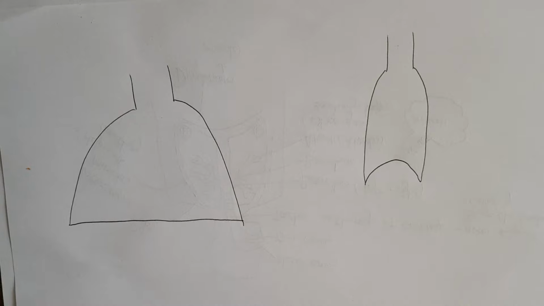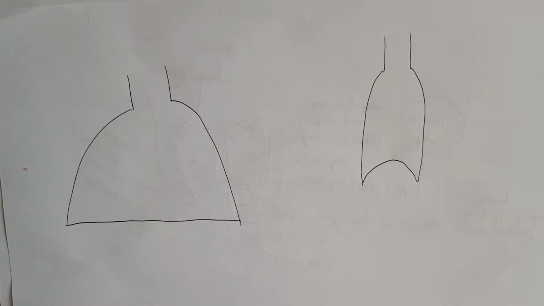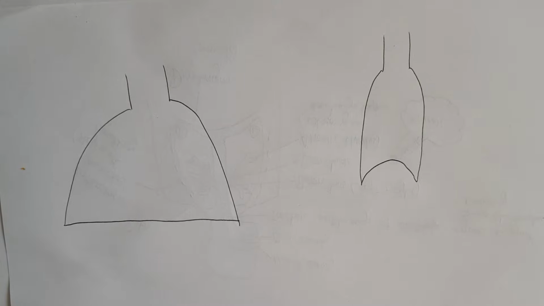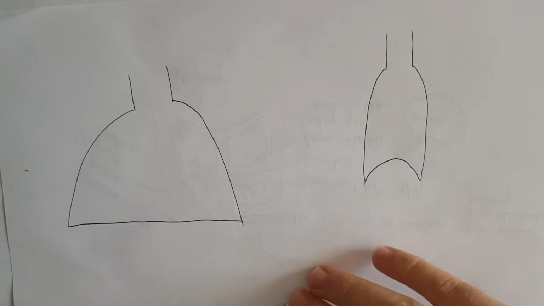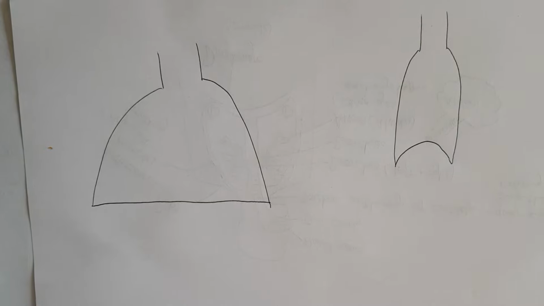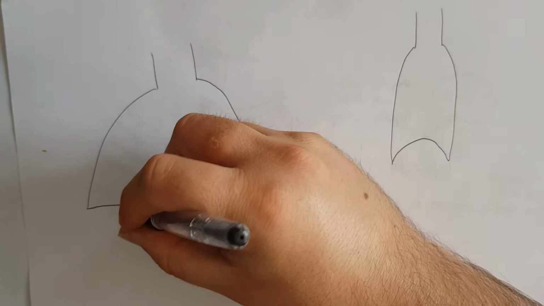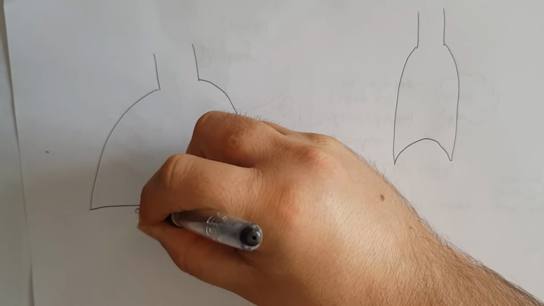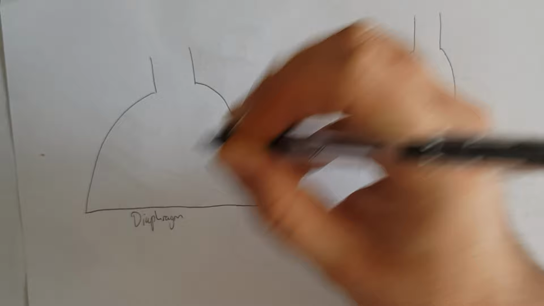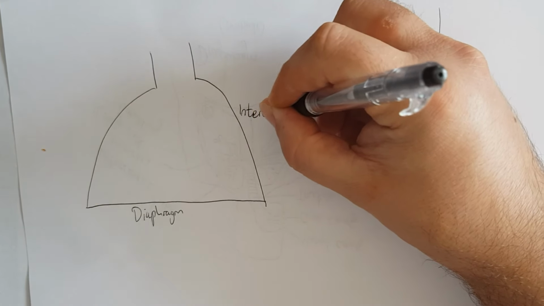So we're now going to look at how we actually get air in and out of our bodies. So when air goes in, we are breathing in. To do that, the body goes through a variety of steps. So first off, we have the diaphragm along here and our intercostal muscles on our ribs.